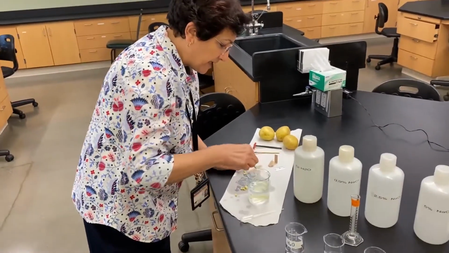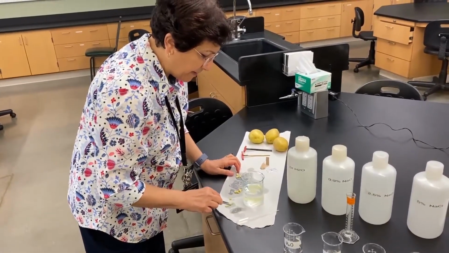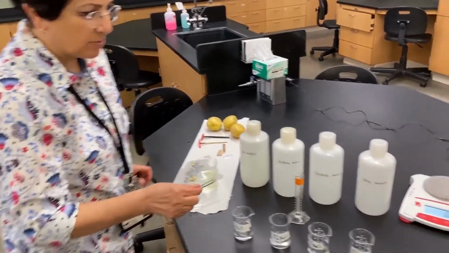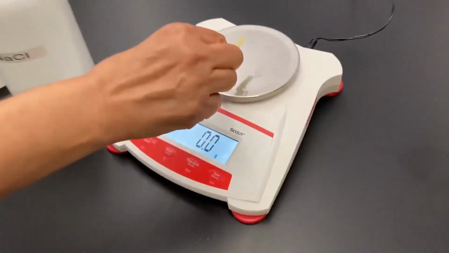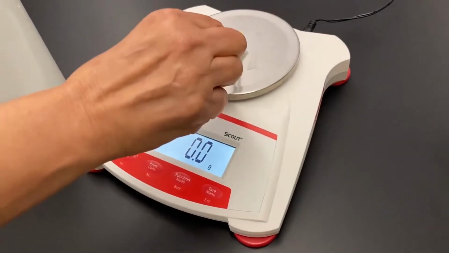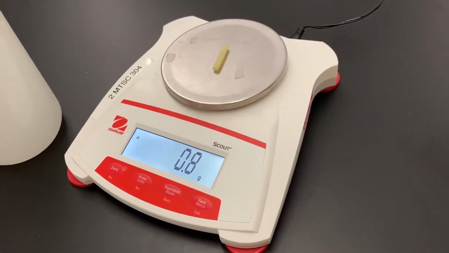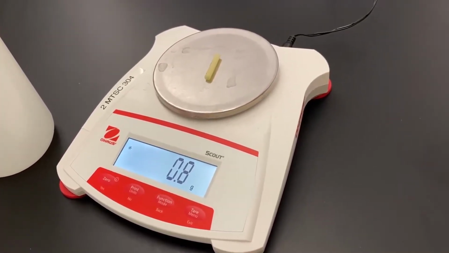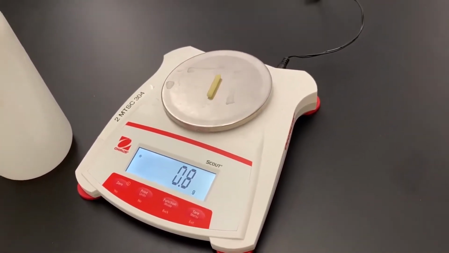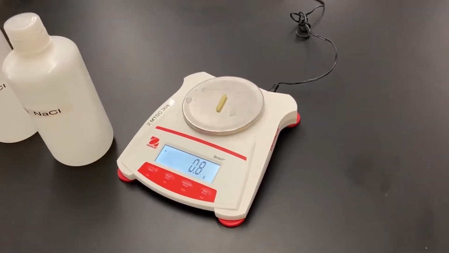So now I'm going to take the potatoes and just roll them quickly on the paper towel to remove the excess moisture. And this is going to go into our water treatment. So the scale is at 0. I place the potato core. And again, please write down this number because we're going to follow this number in 45 minutes, to see what happens to that weight. Okay, so good? Yeah, okay.